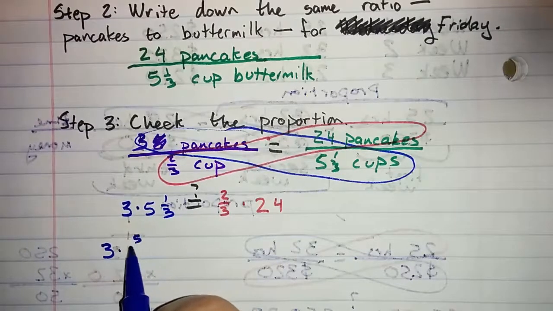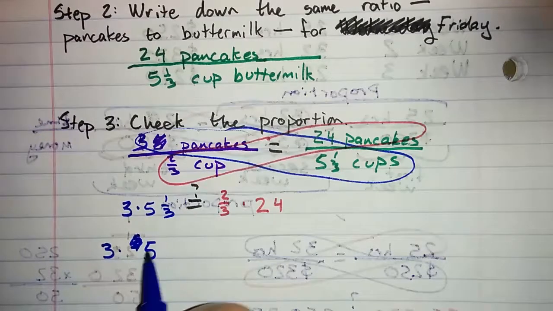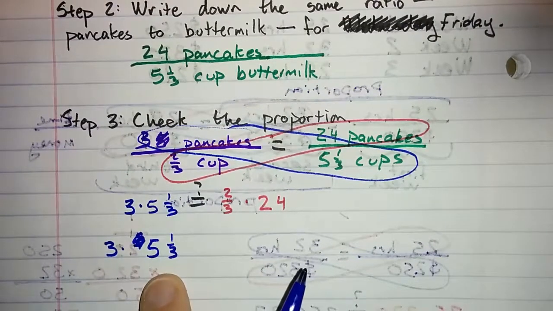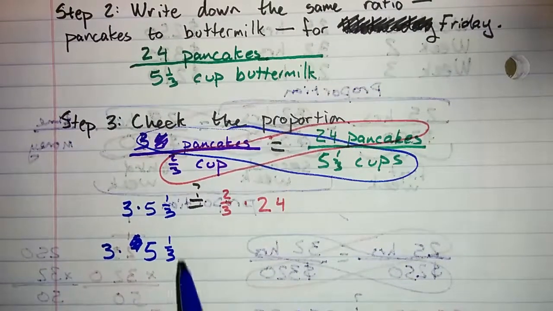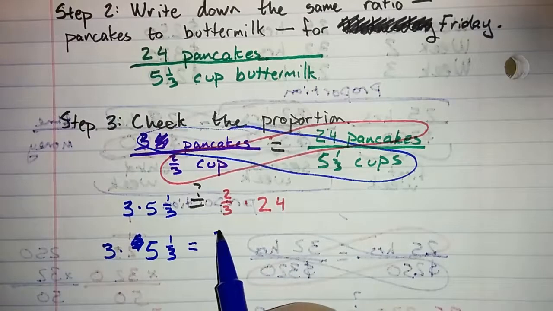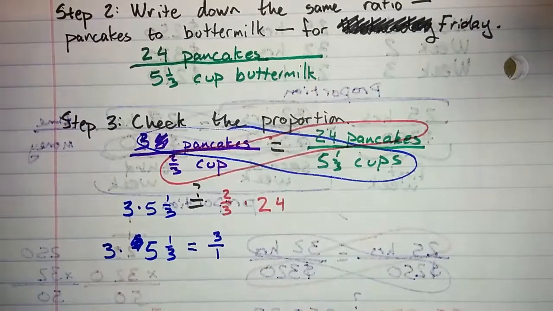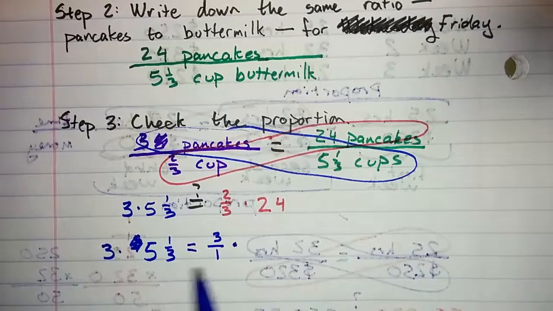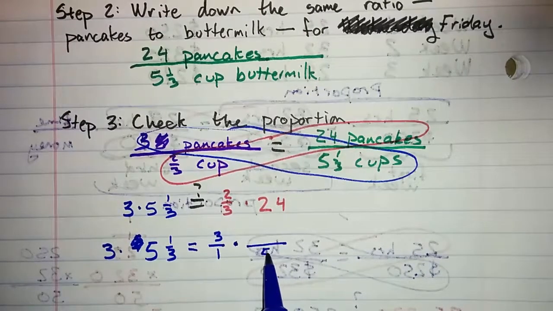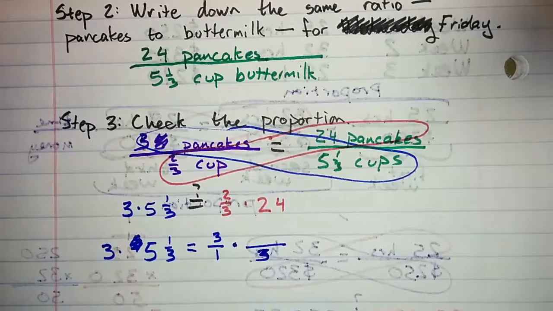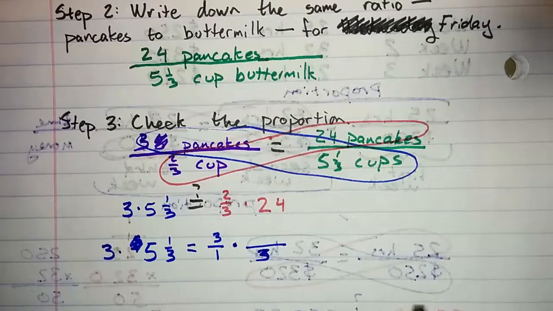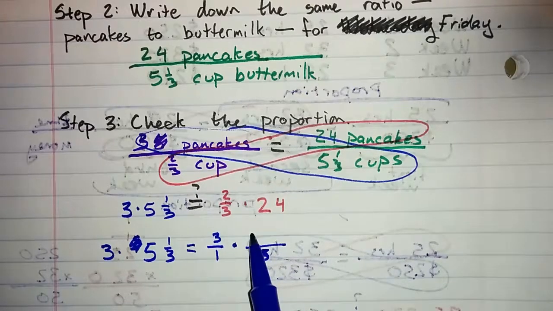3 times 5 1/3. In order to do multiplication, we need to write this mixed number as an improper fraction. And we'd like to write 3 as 3 over 1. How many thirds is 5 1/3? Well, I take each of my 5 whole things and cut it into 3 equal parts.